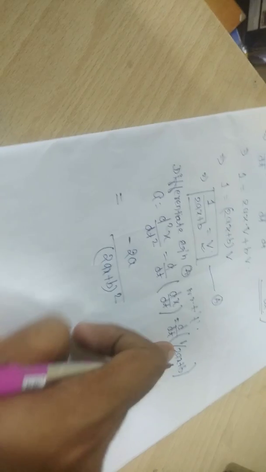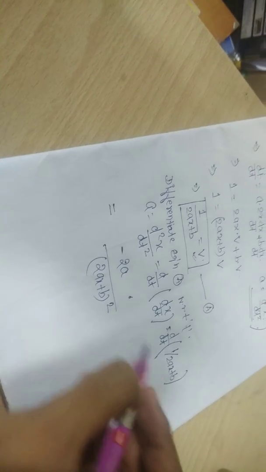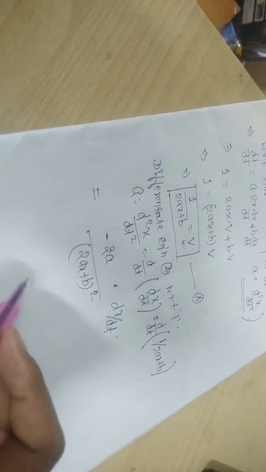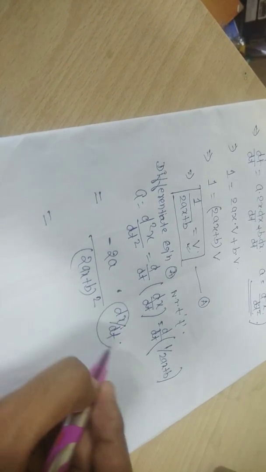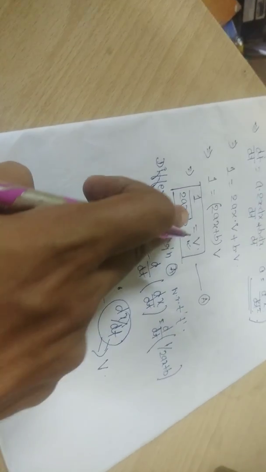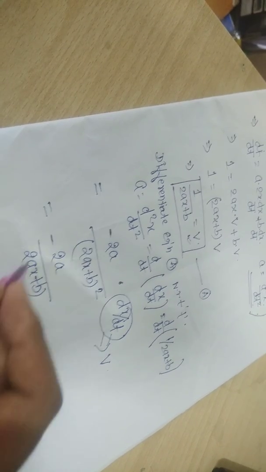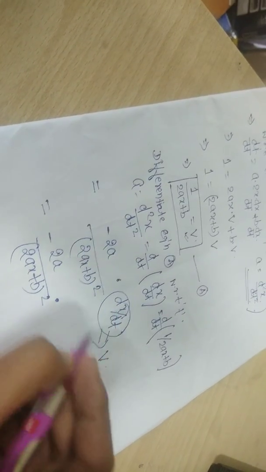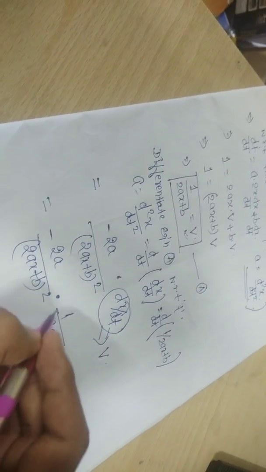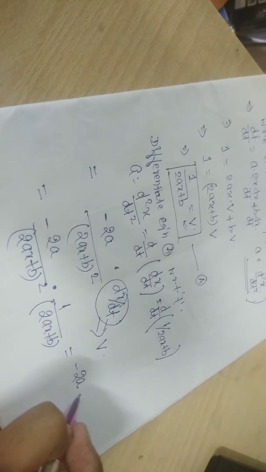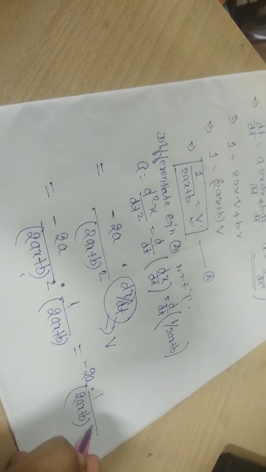Now dx by dt is nothing but velocity, which we already found as 1 upon 2ax plus b. So minus 2a upon (2ax plus b) squared multiplied by 1 upon 2ax plus b gives minus 2a upon (2ax plus b) whole cube.